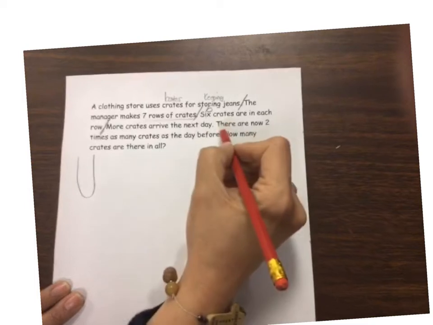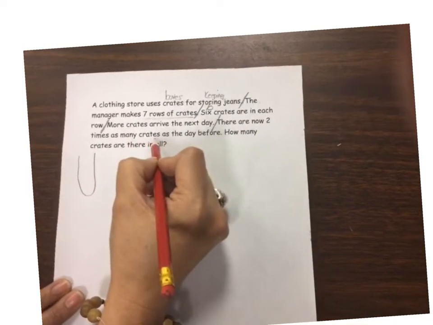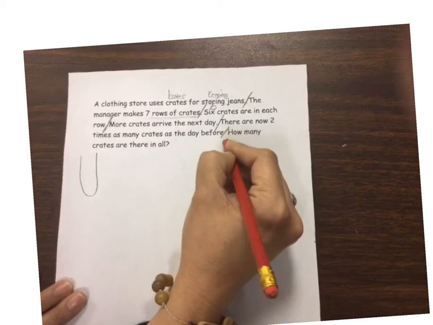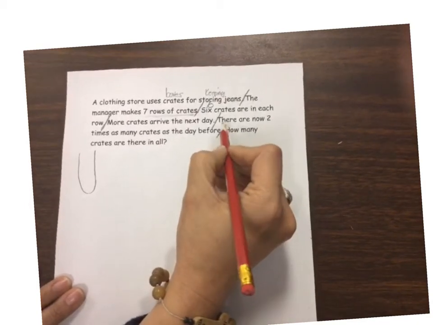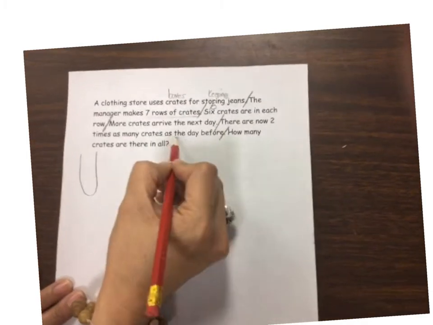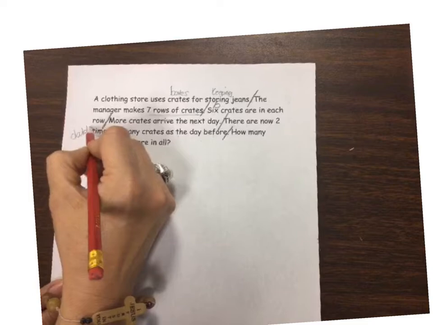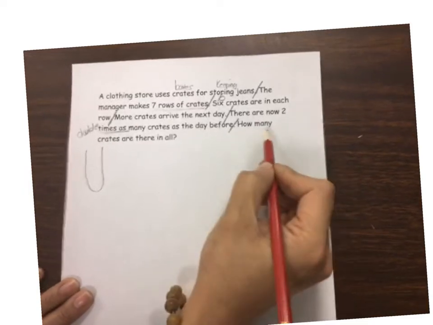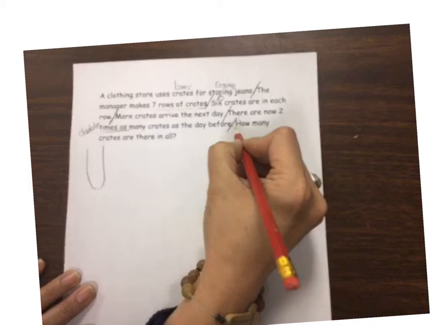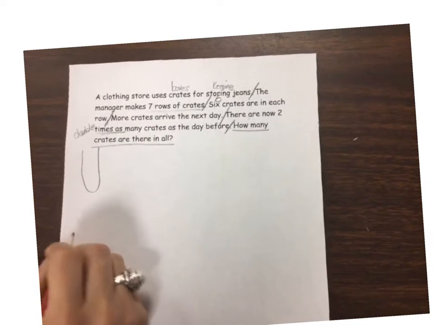More crates arrive the next day. There are now 2 times as many crates as the day before. Let's stop, slash, and go back and reread. There are now 2 times as many crates as the day before. Let's remember that 2 times means double, right? When we multiply by 2, we are using our doubles. How many crates are there in all? That's my question. I need to solve how many crates does the store have now.